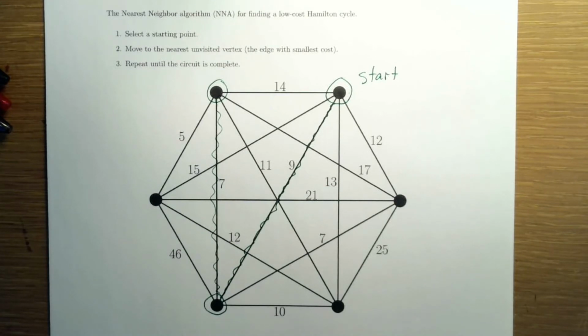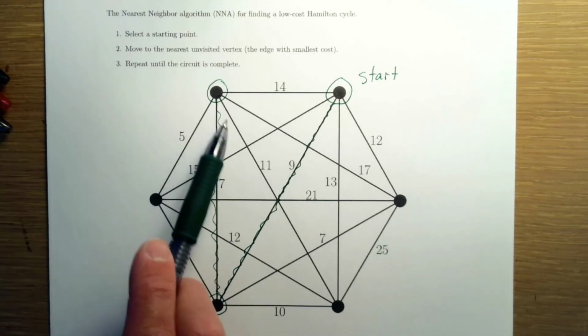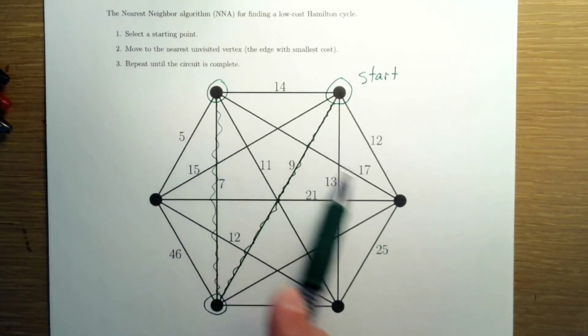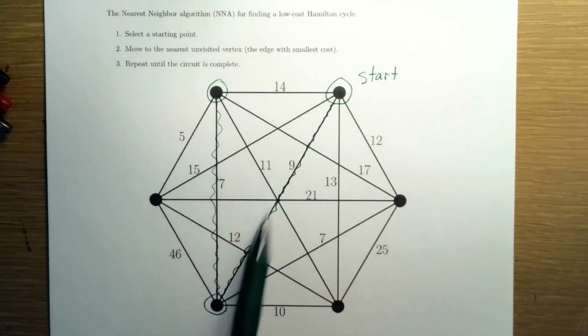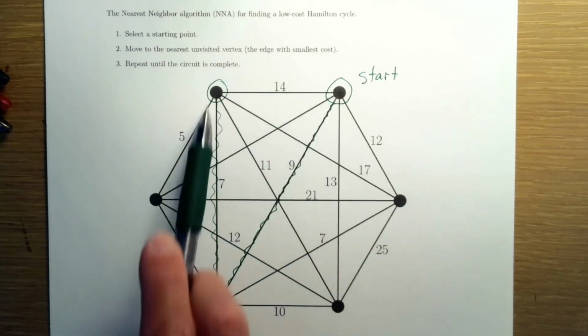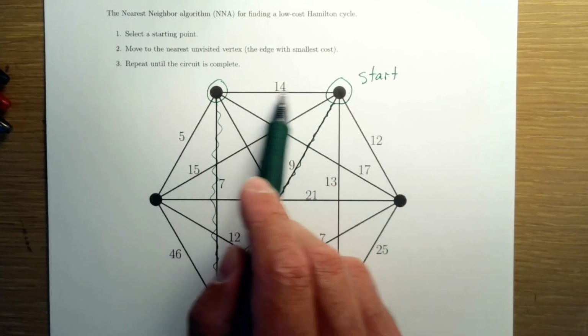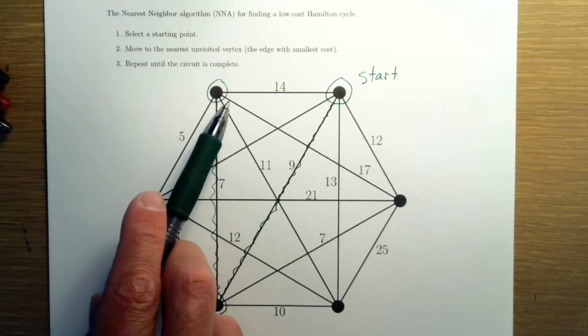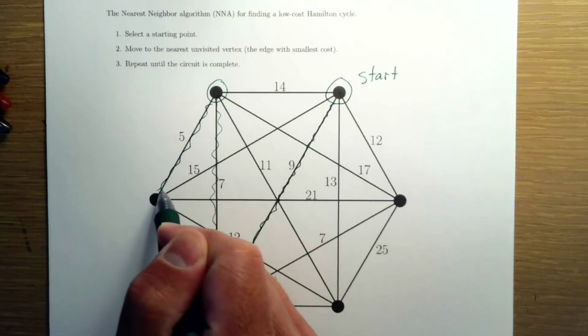So we do the same thing. We have 5 as a possibility. We could go 11, 17. I can't choose this 14 because that would create a smaller cycle. And I don't want a cycle that has length less than 6 because that's the number of vertices. So I can't pick the 14, so I need to go 5, 11, or 17. So I have to go 5.